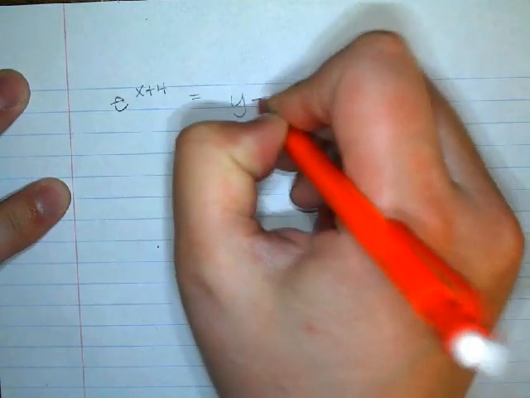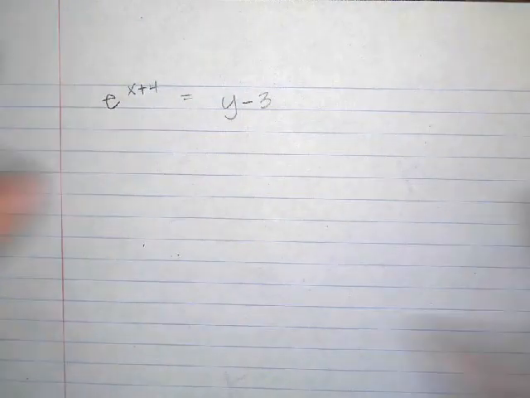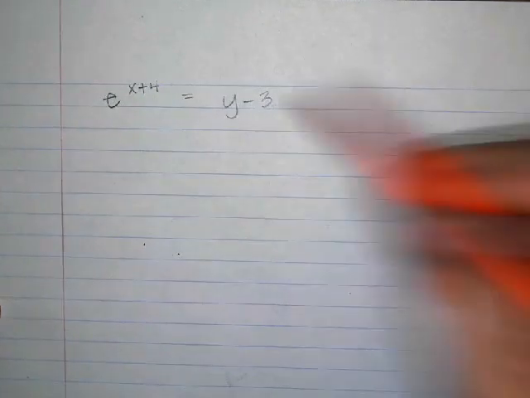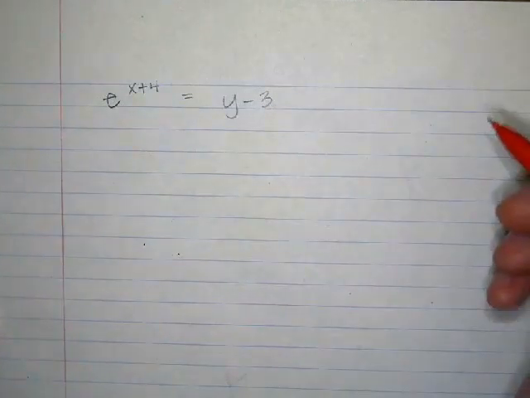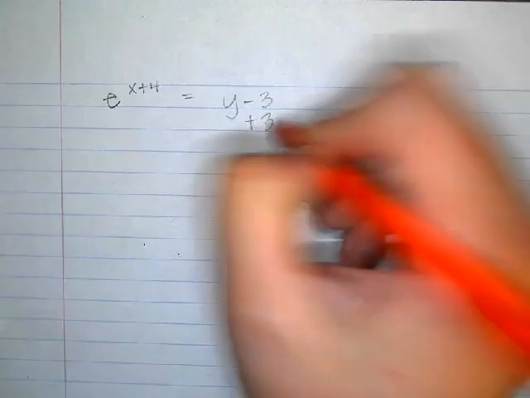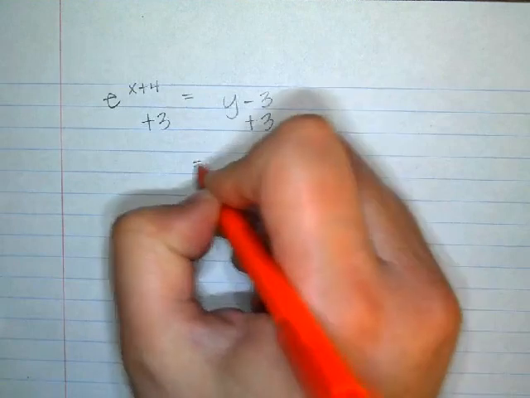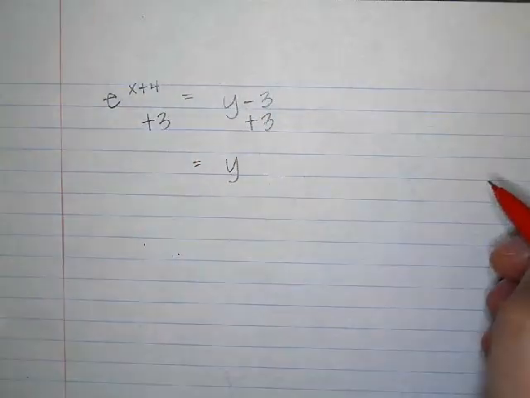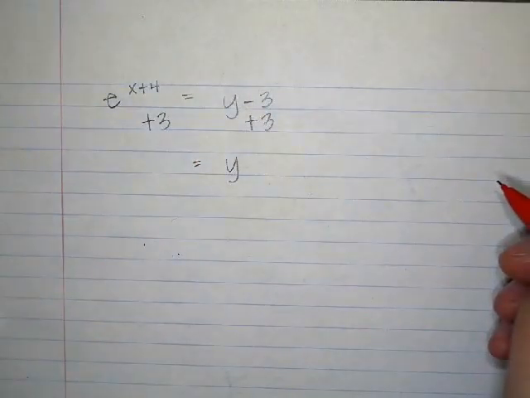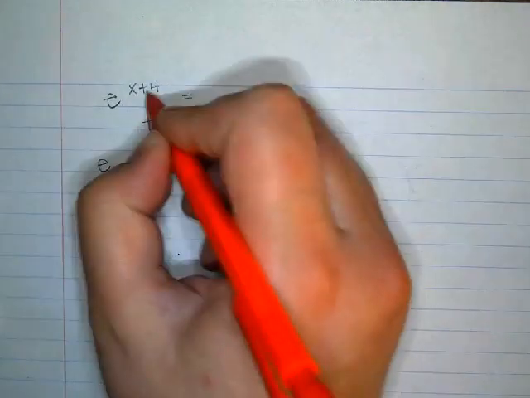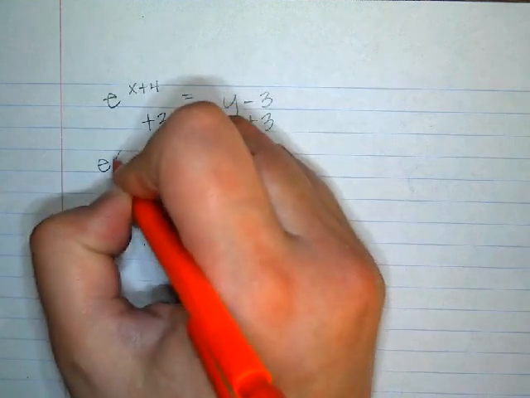And at this point, we got inside our grouping symbols. And now what do we do? Add the 3. And do I add the 3 to the 4 and say x plus 7? No. What do I do? So e, keep the x plus 4 in the exponent, plus 3 on the end.